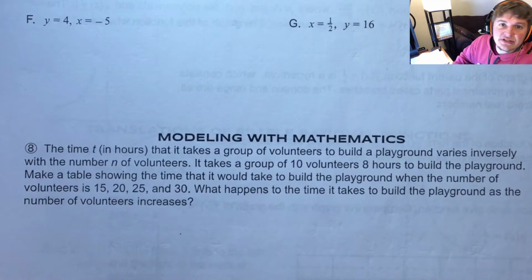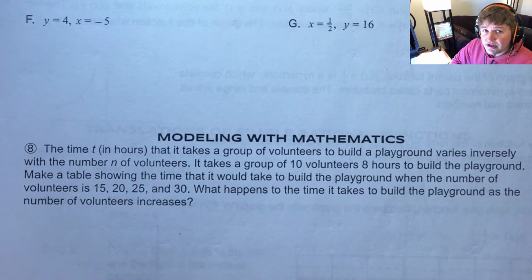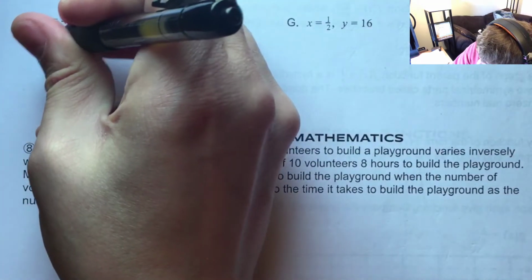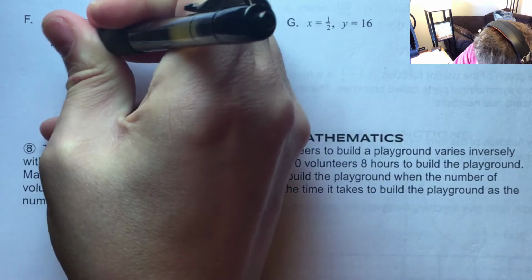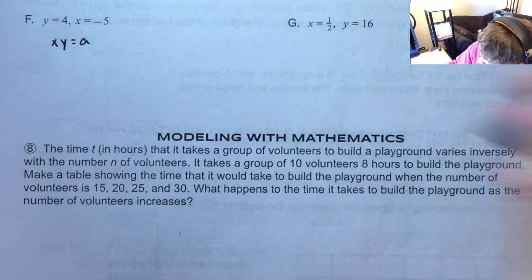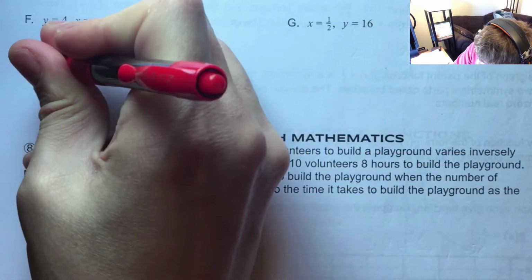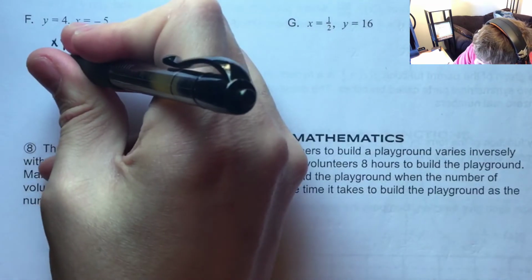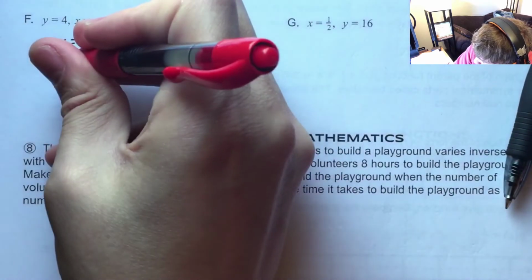Okay, I am under the assumption that you have already paused this video and you're about to check your work. So we know that xy is equal to some value a. Specifically, x is -5 and y is 4.